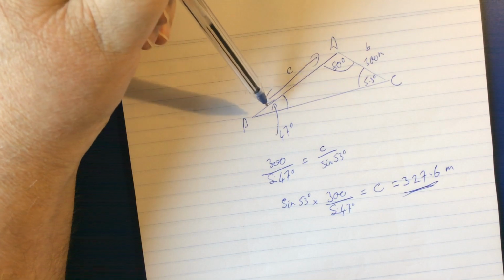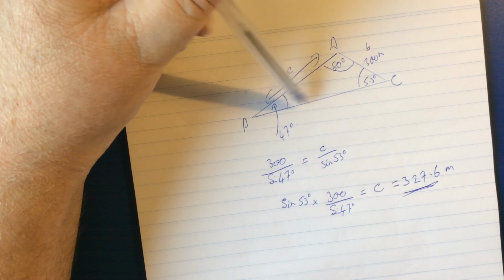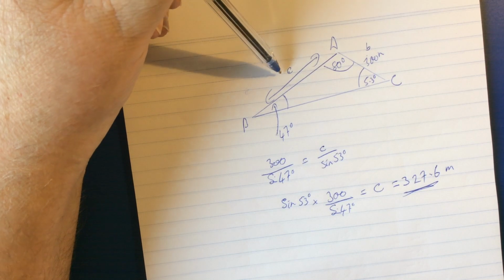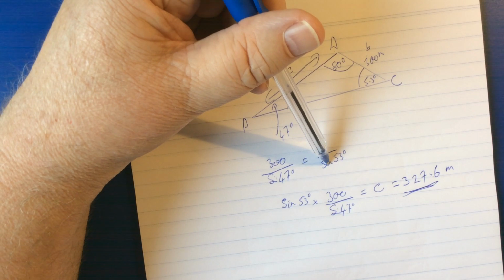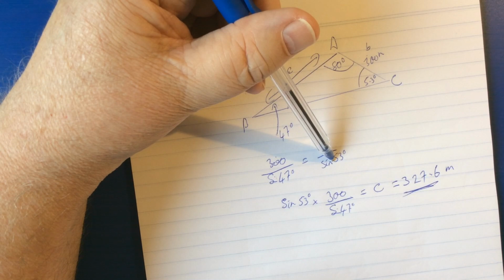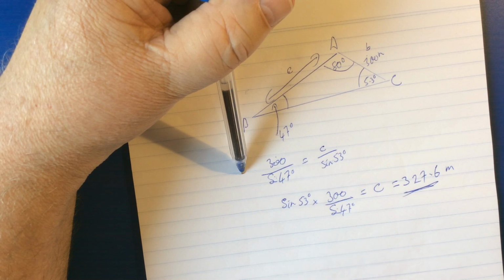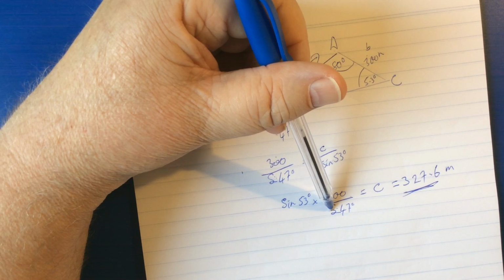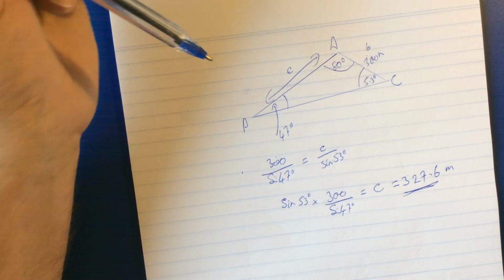So what did we do? Well, we needed to find one extra angle so that we had two angles and one side, and we could then find a second side. And we used the ratio of B over the sine of B equaling C over the sine of C. Rearranging this, basically multiplying through by the sine of 53, which got rid of this and brought the sine of 53 to this side of the equation. So sine 53 degrees times 300 divided by the sine of 47 gave us 327.6 meters. And that is how you do it.